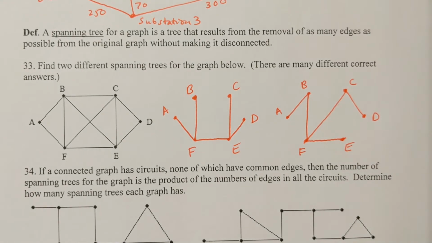Another definition: a spanning tree for a graph is a tree that results from the removal of as many edges as possible from the original graph without making it disconnected. Problem 33, we're going to find two different spanning trees for the graph. There may be different correct answers. There are several answers for this one.